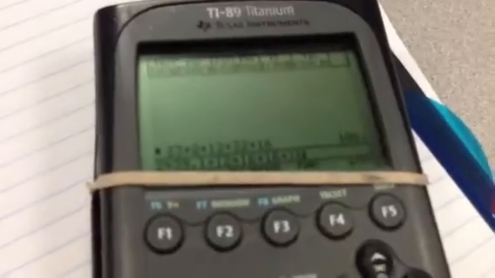Potassium is 39.1 grams per mole. 2 times 39.1 plus 12 plus 16 plus 16 plus 16 gives us 138.2 grams per mole.